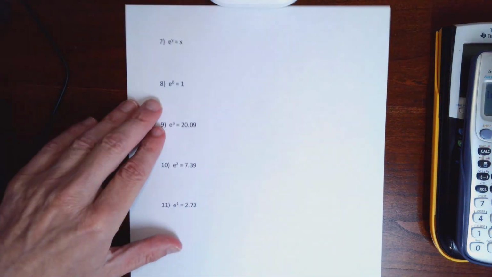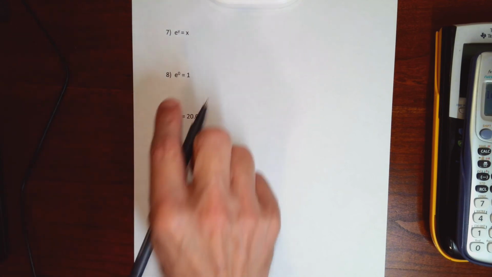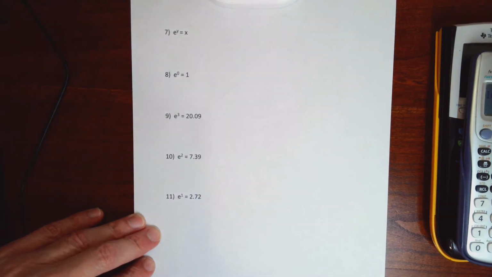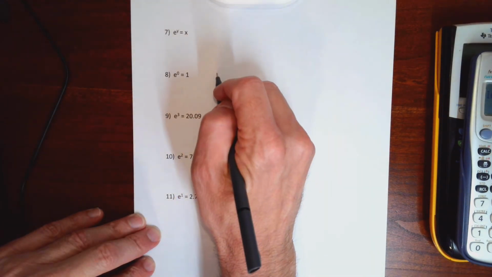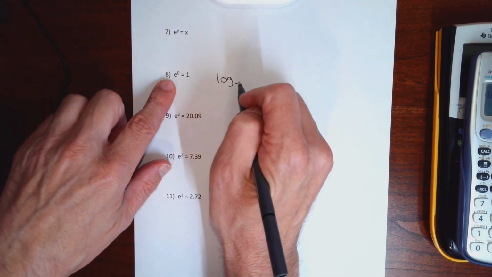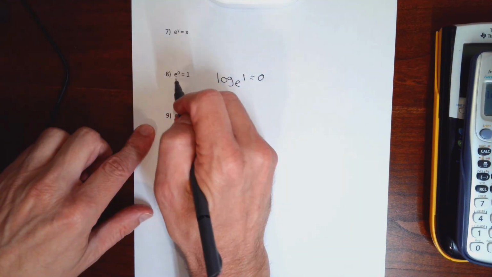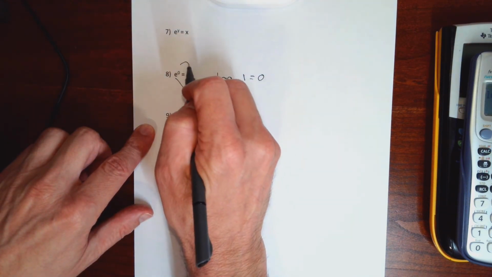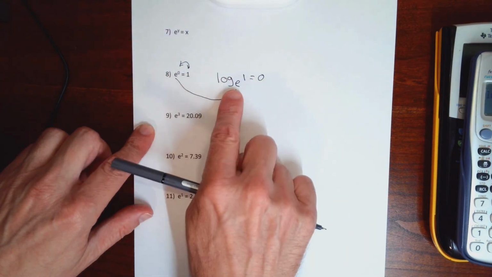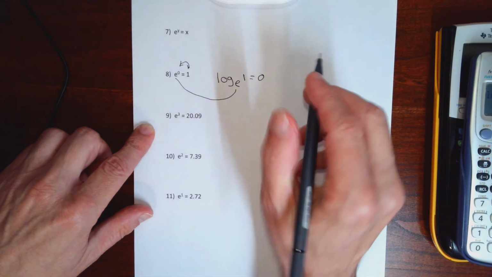There are some tricks here because e is an odd base to write. If I was asked to do the same for problem 8 to create a logarithmic equation, I can write the word log. I'm going to subscript the e, and I'm going to switch the 1 and the 0. So the e becomes subscripted. I switch the 1 and the 0. This is a true statement. This is rewriting the problem in logarithmic form, but log base e is almost never written.